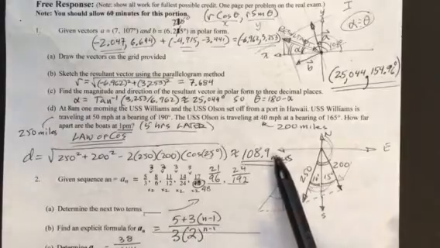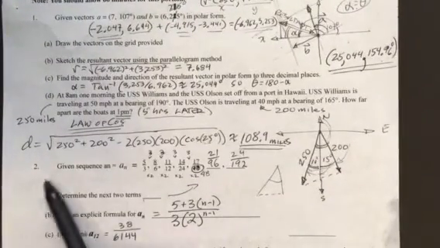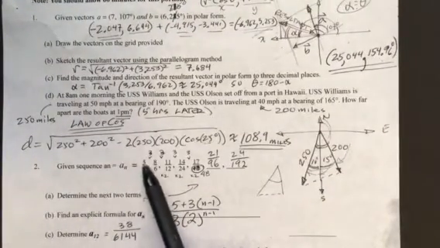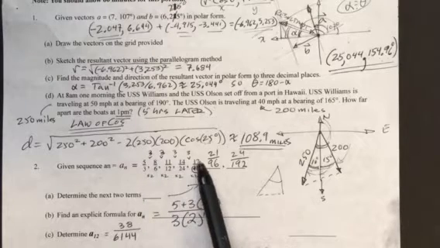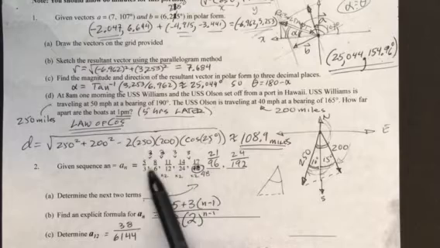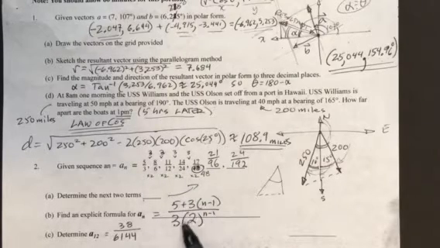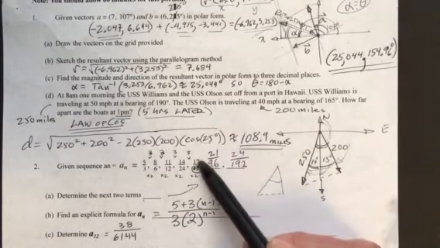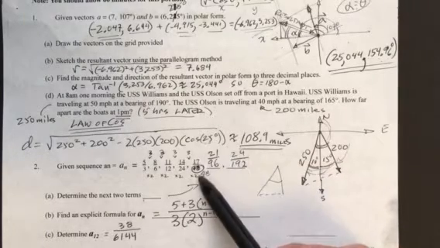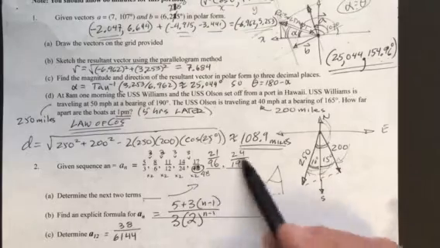Okay, that's problem 1. Problem 2, we've got like a combo here where there's a top pattern and a bottom pattern, and the top one is arithmetic, the bottom one is geometric. So you are going to come up with 2 separate formulas. It's going up by 3, up by 3, up by 3, and it's doubling, doubling, doubling, so that's pretty easy.